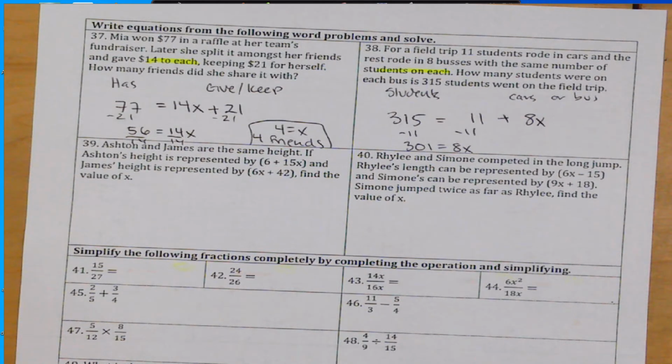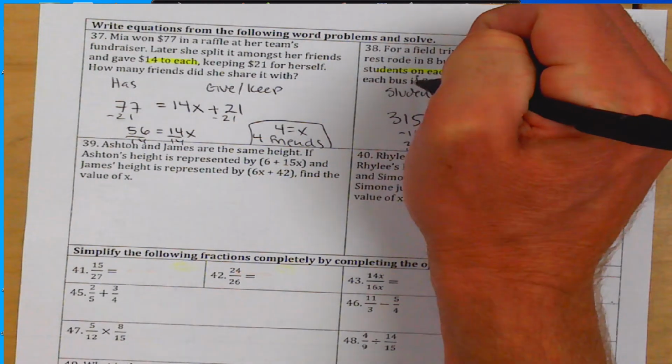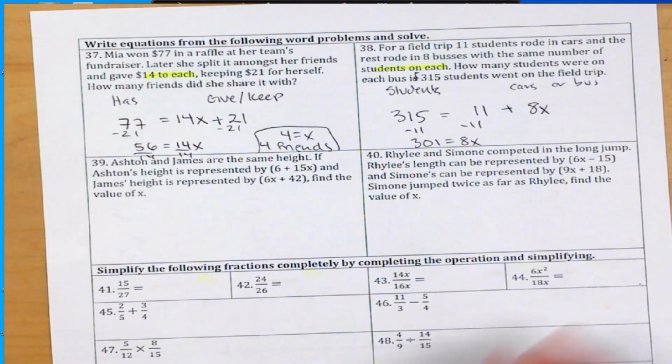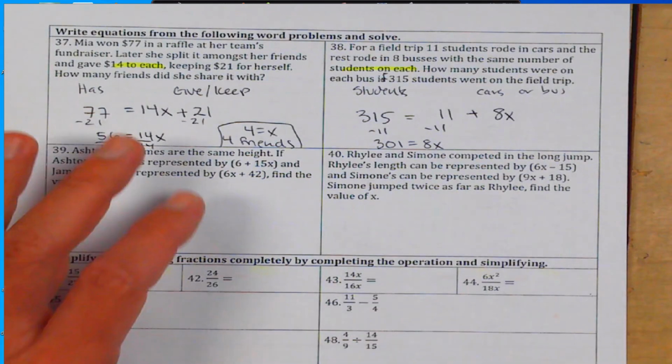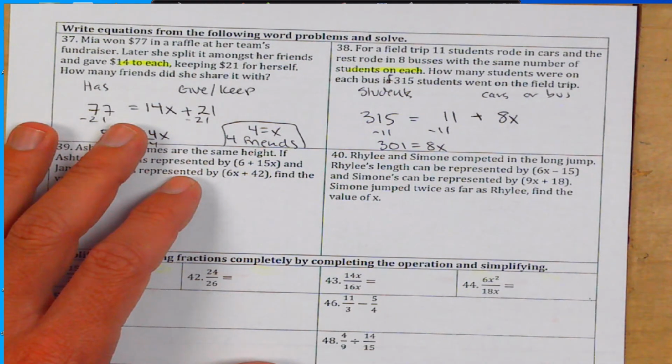And we get, by the way, I think that says if 315 students went. Okay, so it doesn't break down evenly, so we get a decimal here.